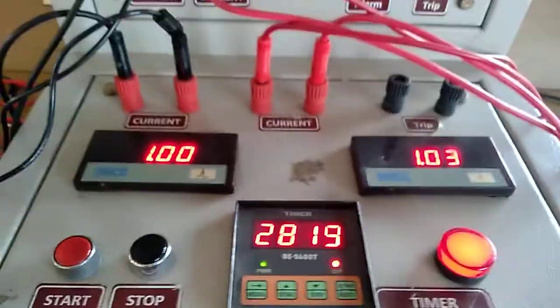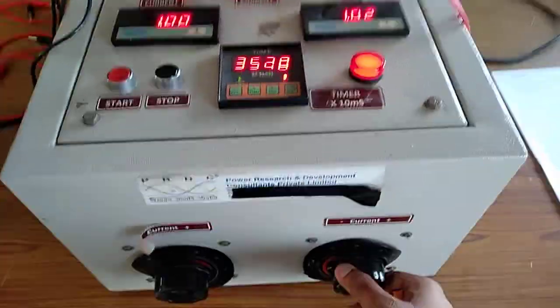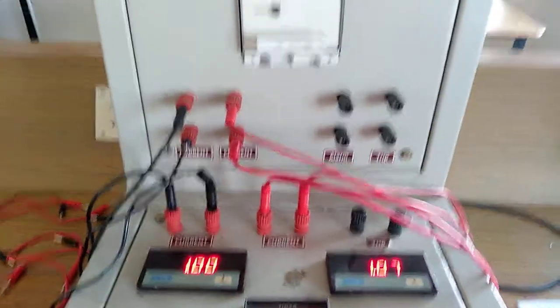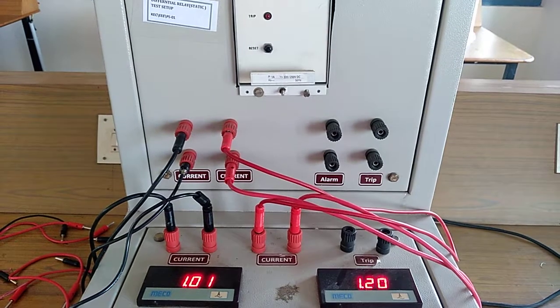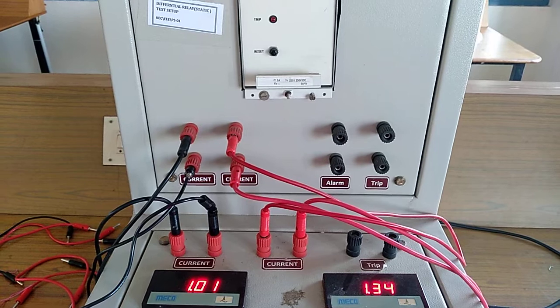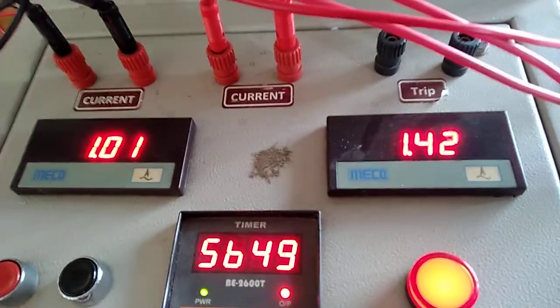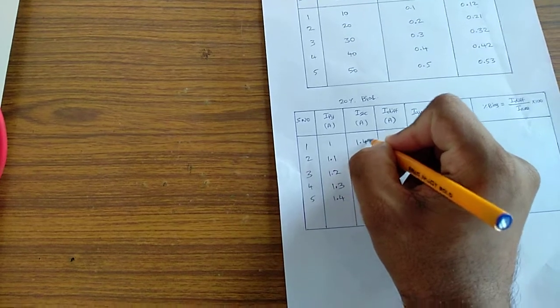Okay, so now 0.1. So I'm pressing the start button. So I just have to see when it is going to trip. So now I'm going to vary the second coil current value. So if I'm varying, the value will increase. I'm going to note down at which value my relay is going to trip. So at 1.42 ampere, it has tripped.